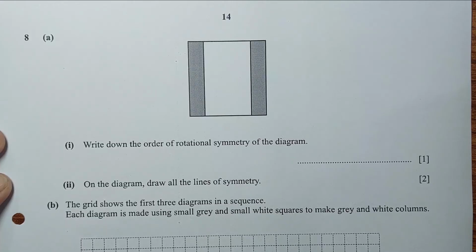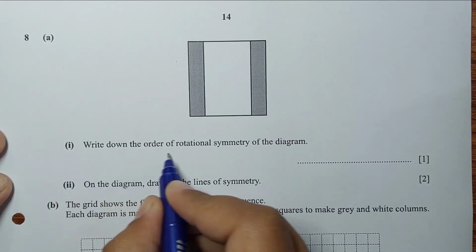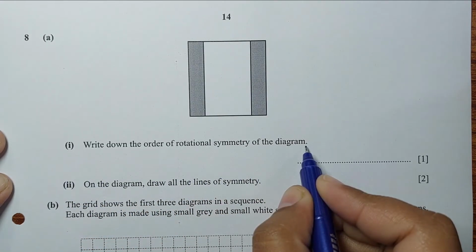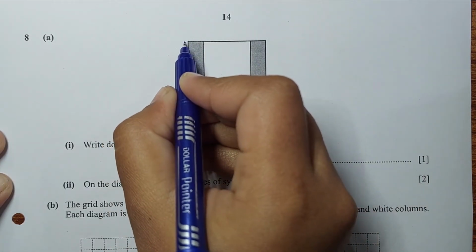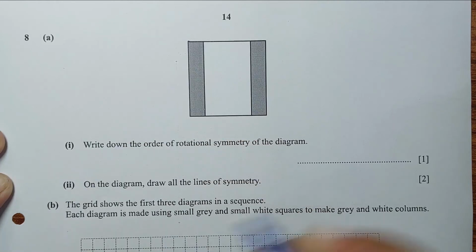Question number 8, part A. Number 1, write down the order of rotational symmetry of the diagram. Okay, if I rotate the shape, the order of rotational symmetry is just 2, and twice it stays the same, right?